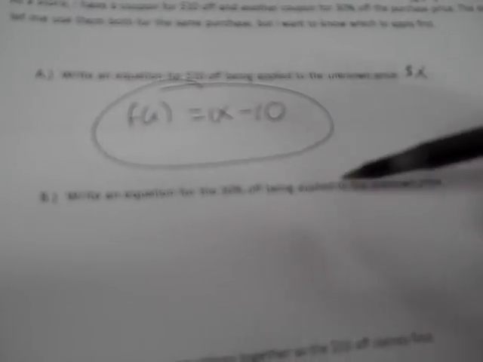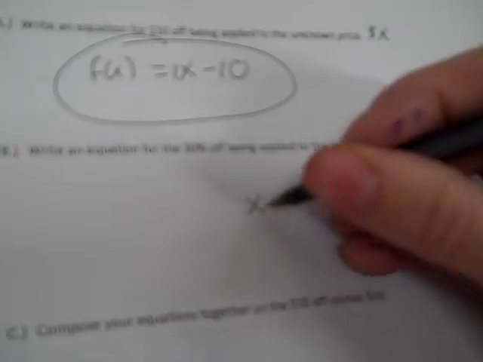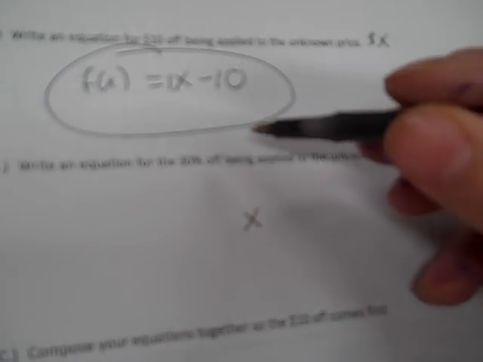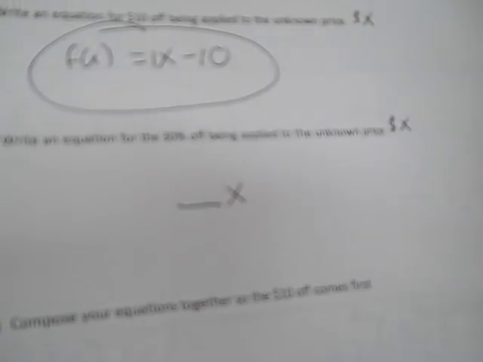Okay, now this is what gets people. Write an equation for 30% off being applied to the unknown price of X dollars. Now, here's a case in point. You got X, but it's a percent, so you can't just minus it. Okay, you can't put X minus 30, that's wrong. Okay, percents work as multipliers with unknown prices.